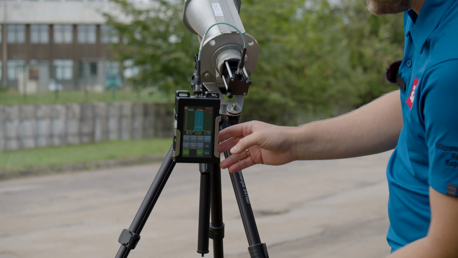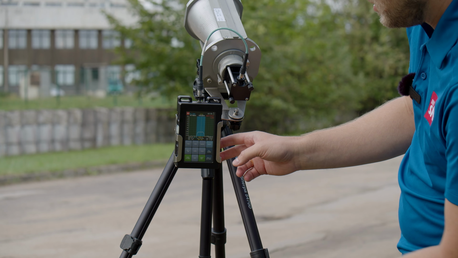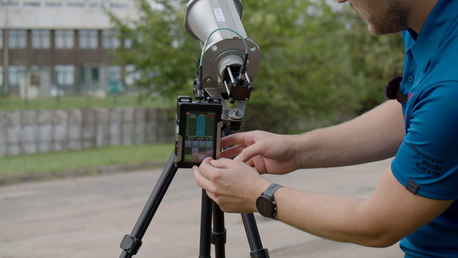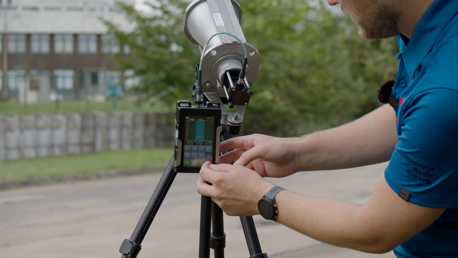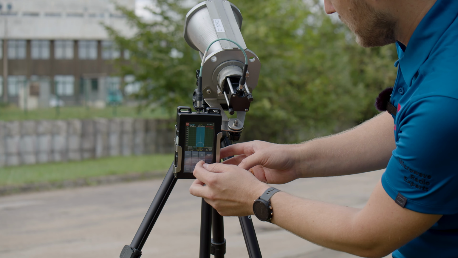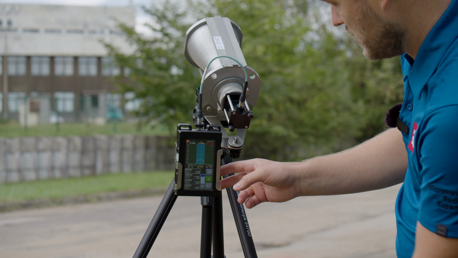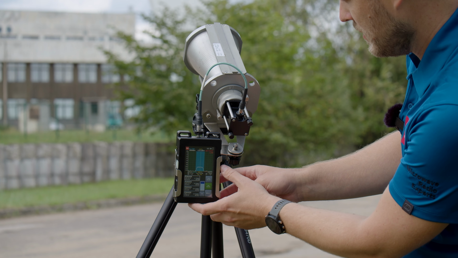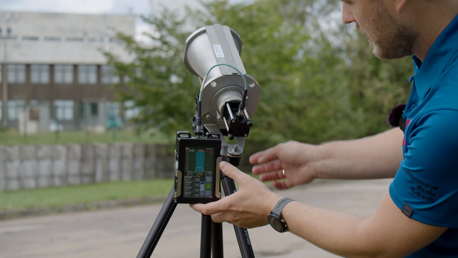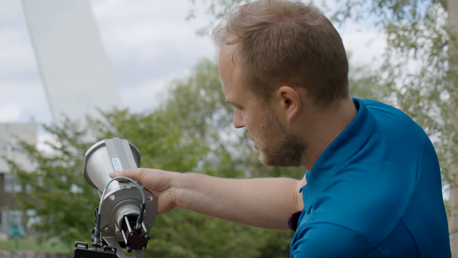So we save the signal. We can do it one more time just to have multiple saves. And also what we can do is record the signal level. Now we are recording each sweep consecutively.